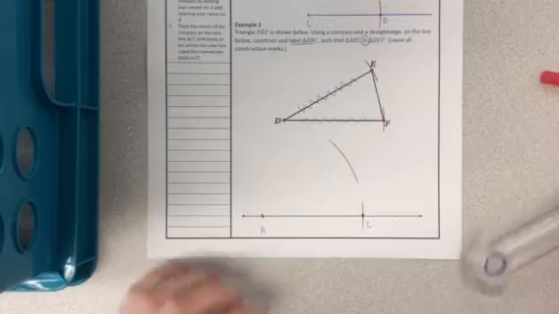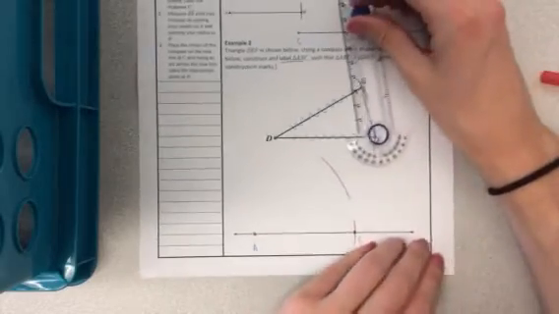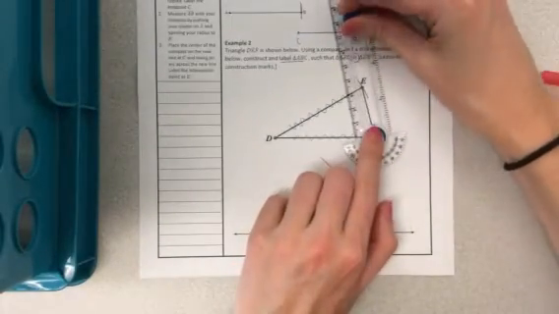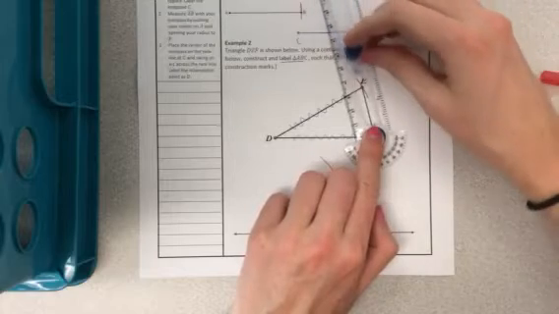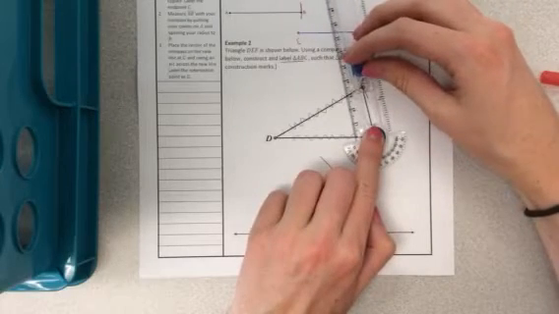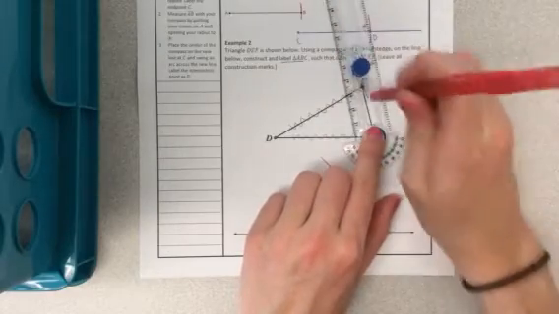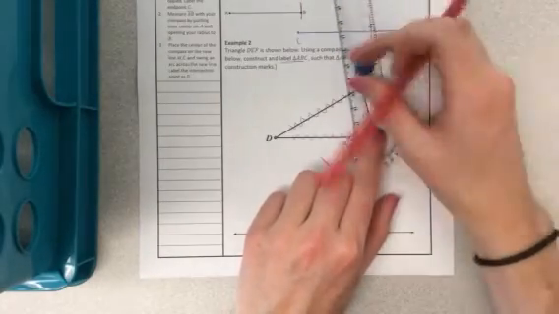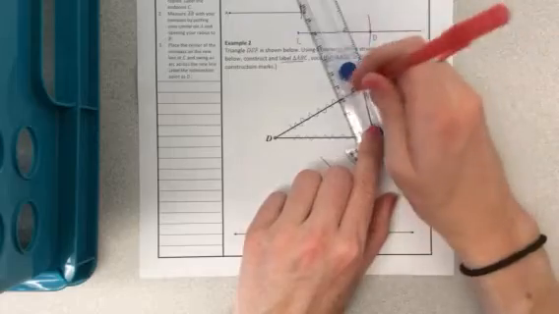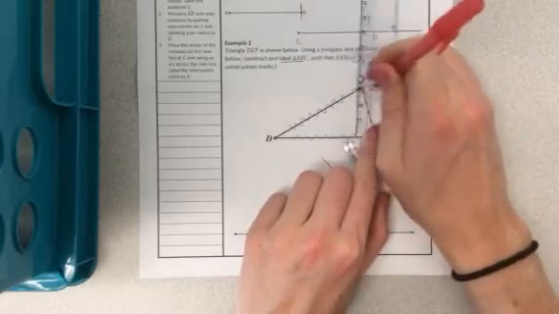So that means the last side we have left to measure is F to E. Again, if I'm going too fast for you here, you're missing anything, please pause the video, stop, go back, watch it at your own pace. That's what this is all about. So, lined up with, what letter am I at? E. I'm going to swing my baby arc to prove that I measured it.